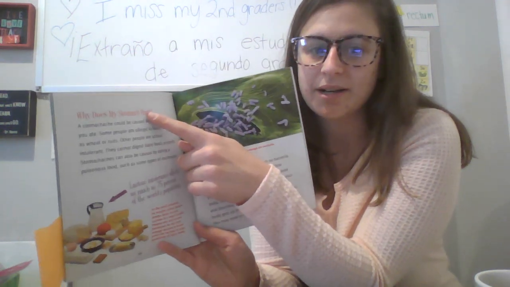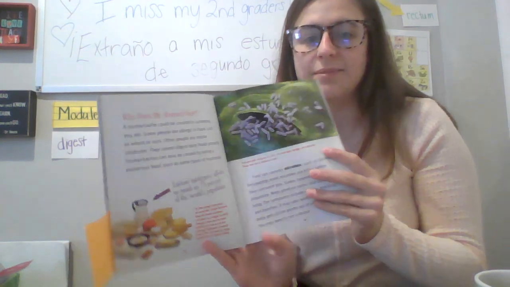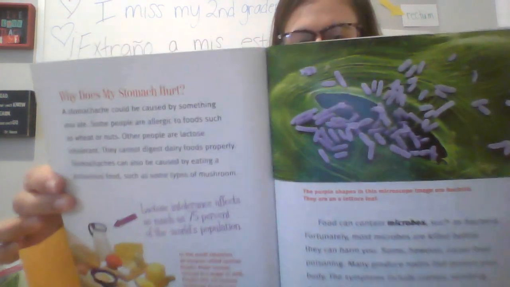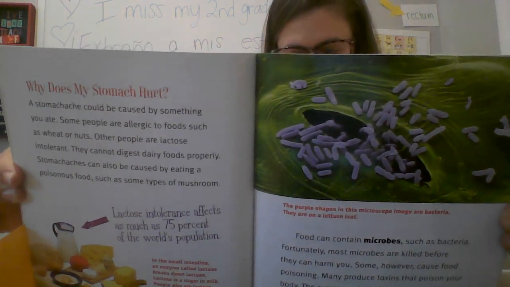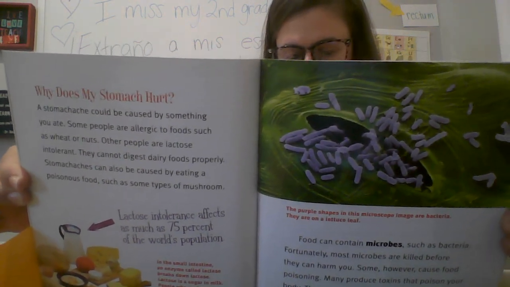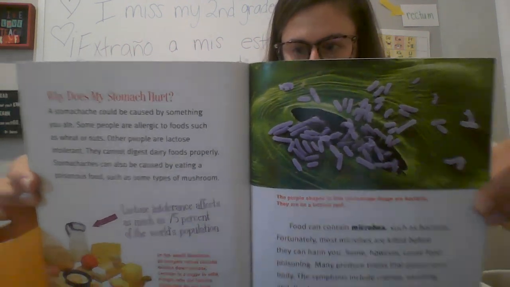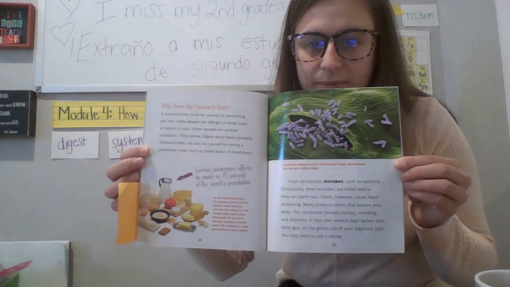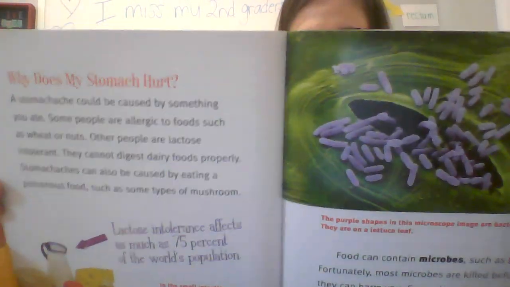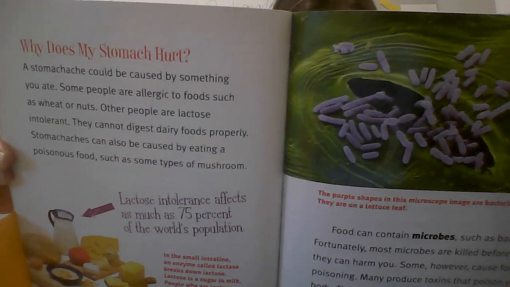Why does my stomach hurt? Wow, before I read, let's take a look at how nice the author designed this page. I see photographs. I see headings. I see bolded words. I see captions around the photographs. This informational text has a lot of clues to help you know what's super important. I really enjoy reading informational texts that include lots of clues like this.